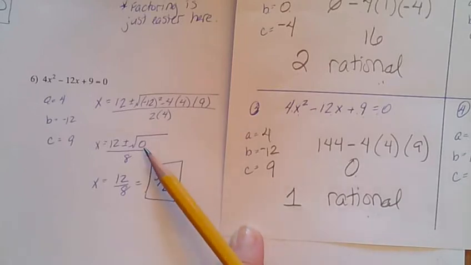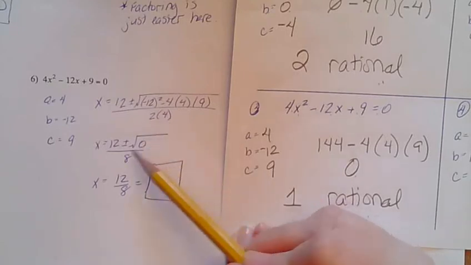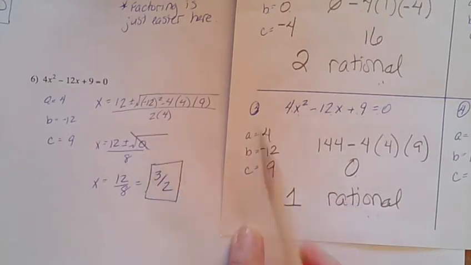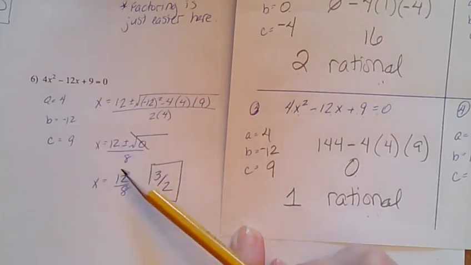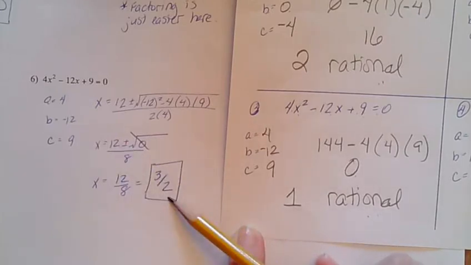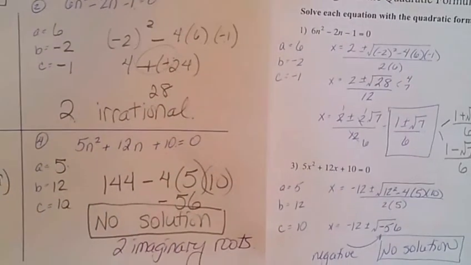Well, here's the actual problem with the whole quadratic formula. There's 0 in there. Square root of 0 is 0. So you're adding and subtracting nothing. So it's just going to be this 12 over 8, which reduces to 3/2. One solution and done. The fourth example that we did today was number 3 on this handout.